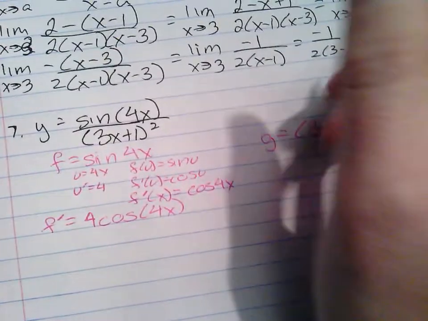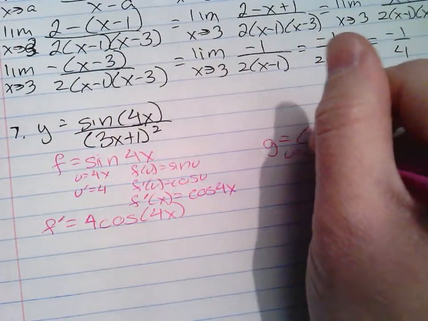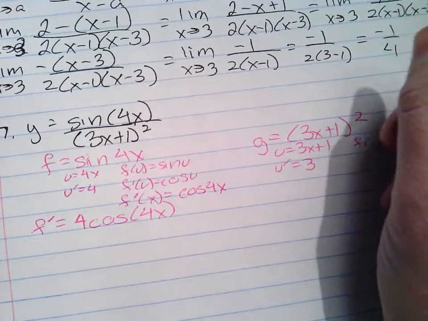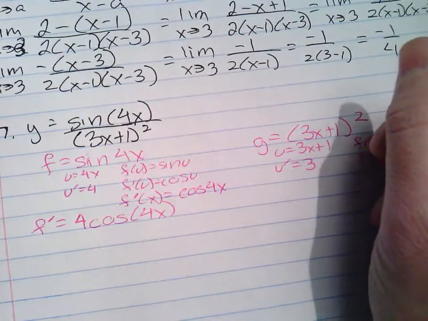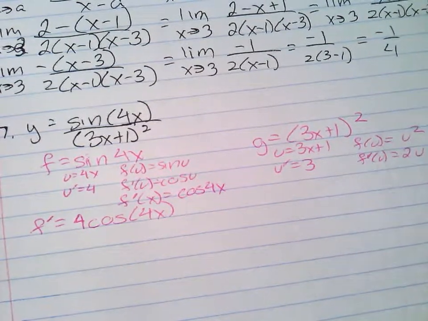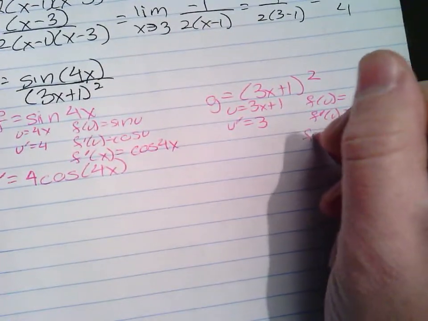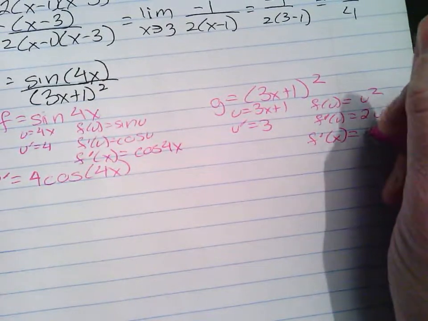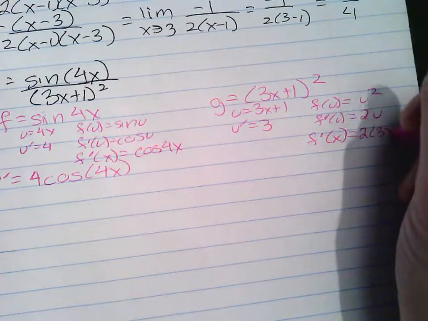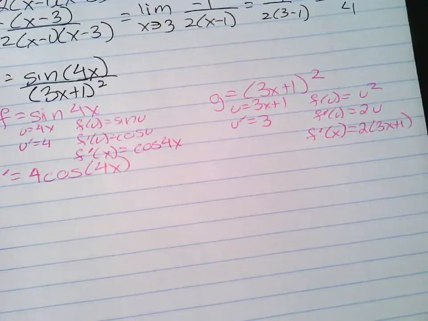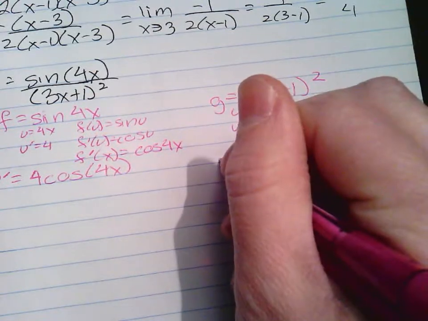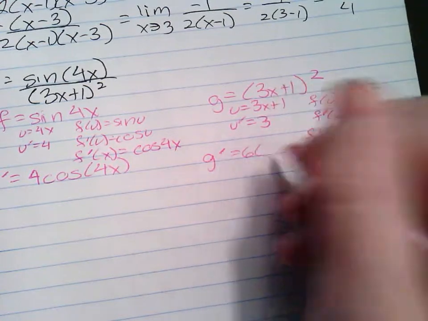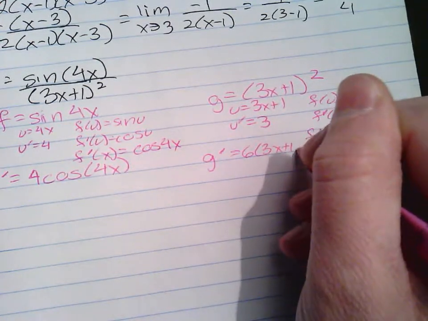Okay, now over here, u is 3x plus 1, u prime is 3, f of u is u squared, f prime of u is 2u, f prime of x is 2 times 3x plus 1. So g prime is going to be 3 times 2, which is 6, 3x plus 1.